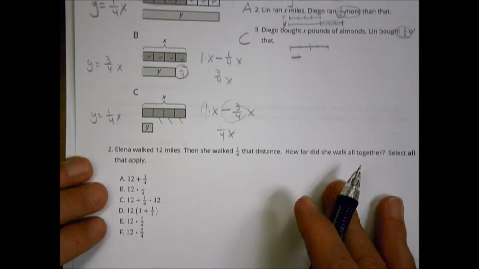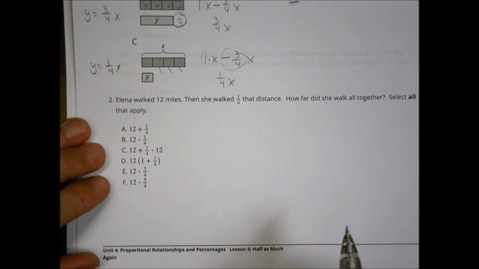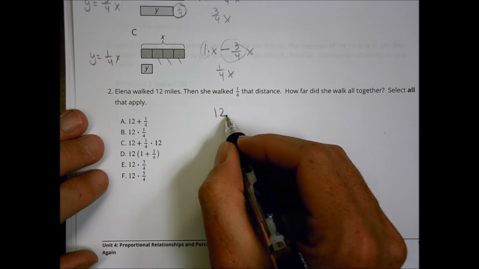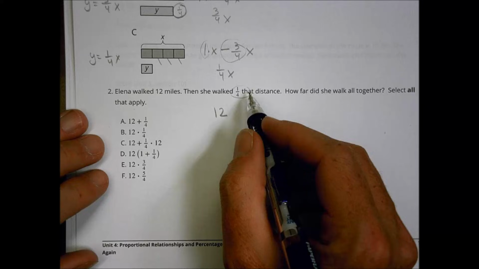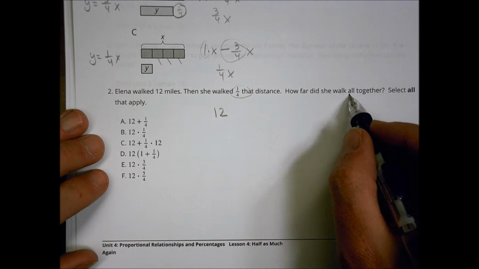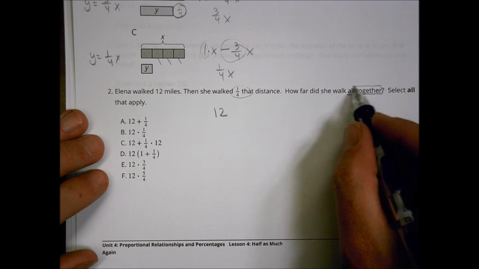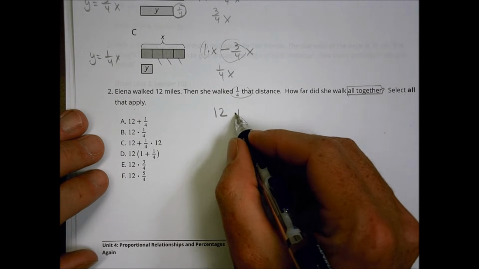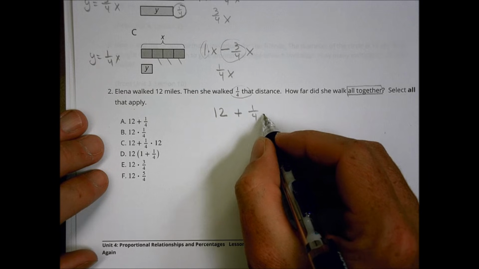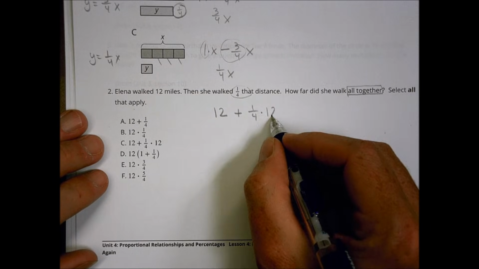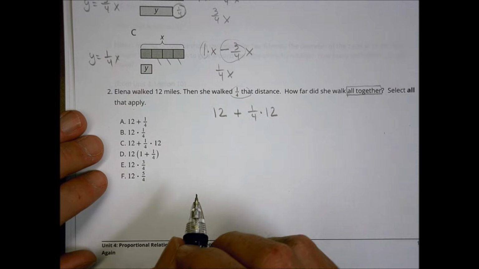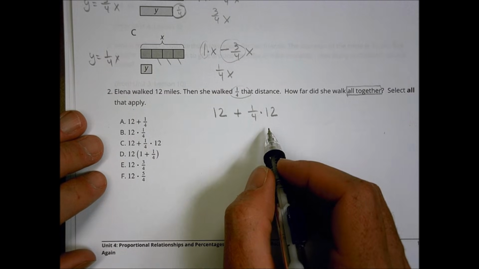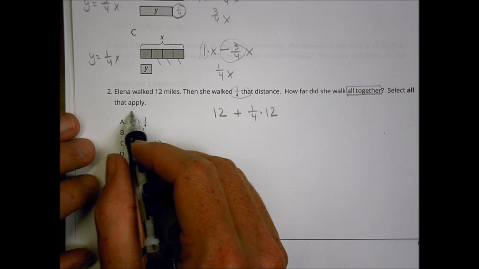So here's number 2, because number 2 does want you to think this through a little bit. Elena walks 12 miles, then she walks 1/4 that distance. How far does she walk all together? Okay, so she walks 12, and then she's going to do 1/4 of 12. Okay, so that's my setup. She walks 12, and then 1/4 of 12. And I need to see which of these are going to match that there.